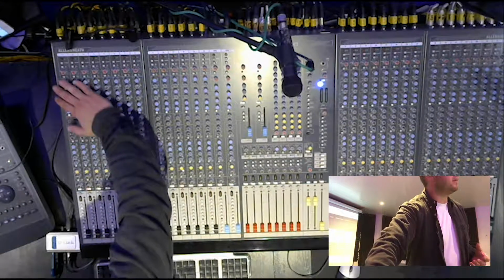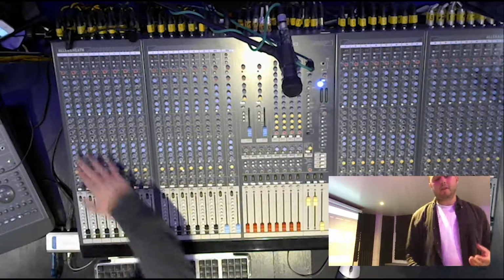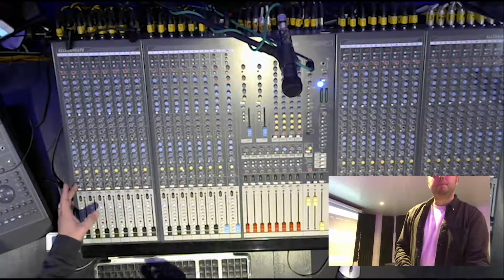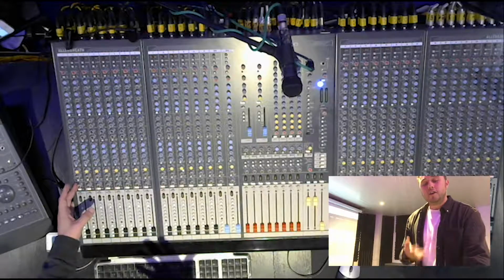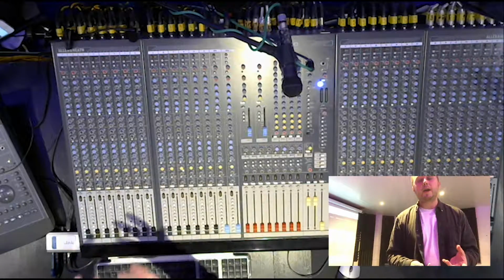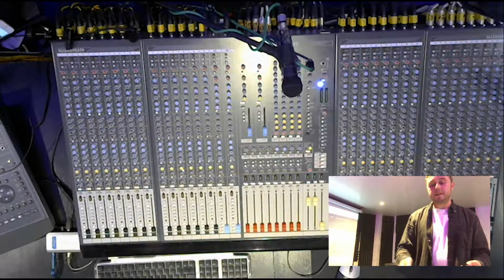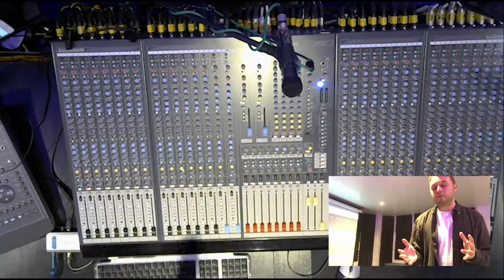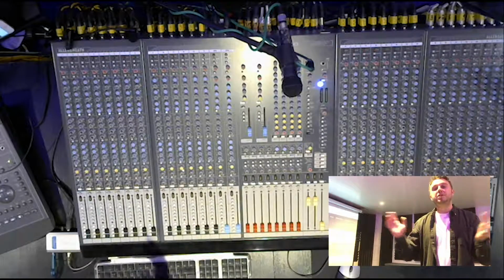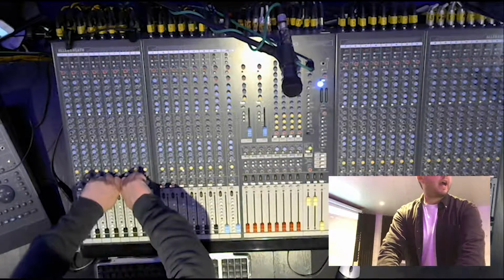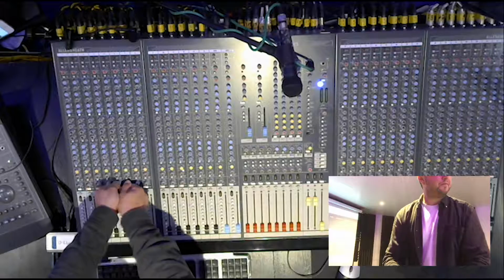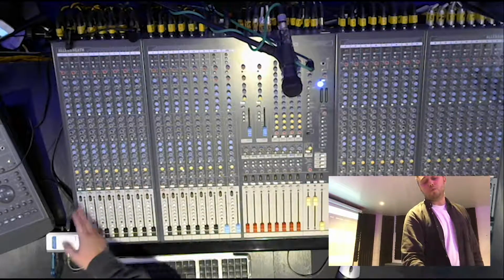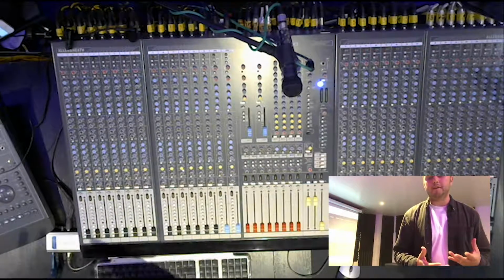Again, I'm skipping all of this part of the desk. I'm going to go down to pan, but I'm not going to make any changes here. You might want to make a change to your pans if you were using overheads. If you had a couple of overheads that you wanted the left and the right microphone working sort of independently coming from each speaker, then you might want to pan those left and right. In this case, we're just using a single microphone and I don't need to pan it.